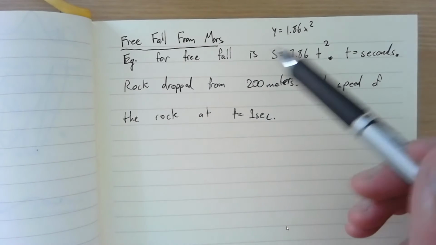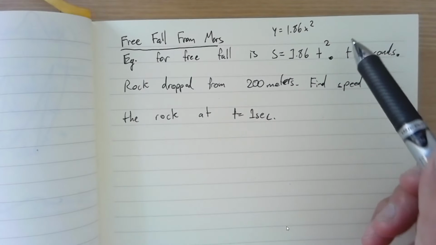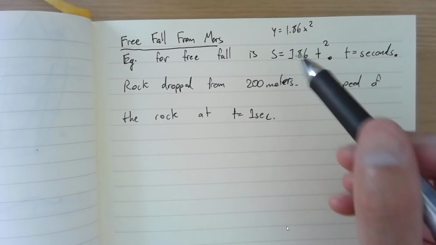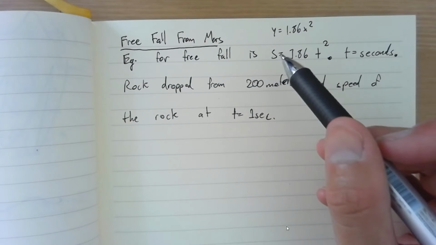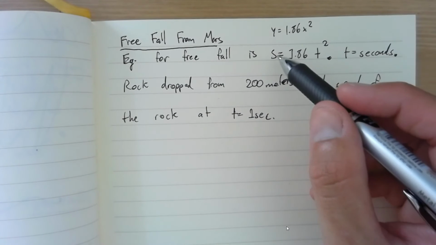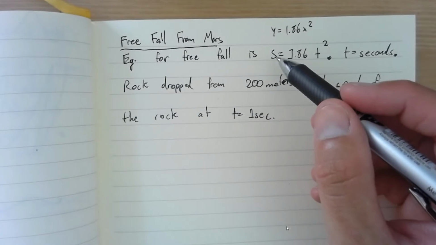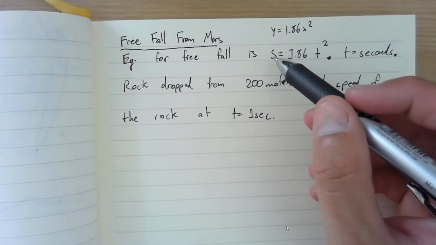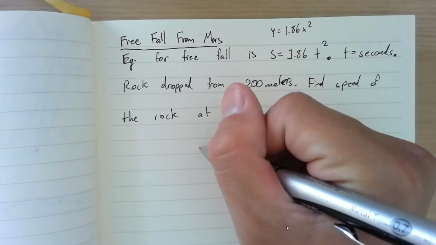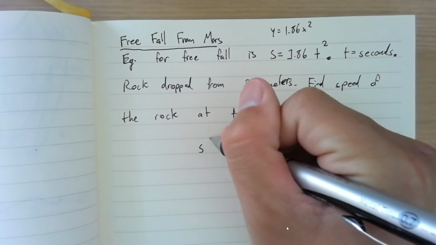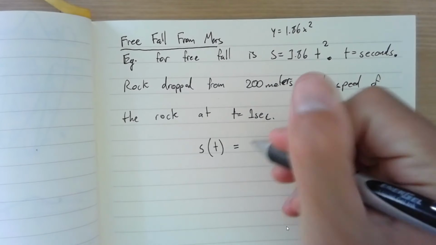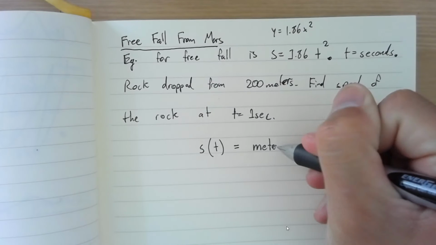The equation for free fall is s is equal to 1.86 t squared. We know that t is in seconds, that's time, so this is a function of time. This s is actually in meters, so this function should tell you the position. This is s of t basically, and it should give you something in meters.